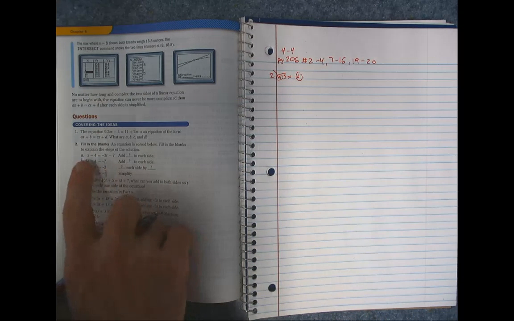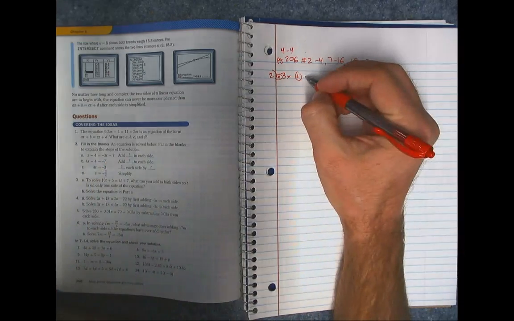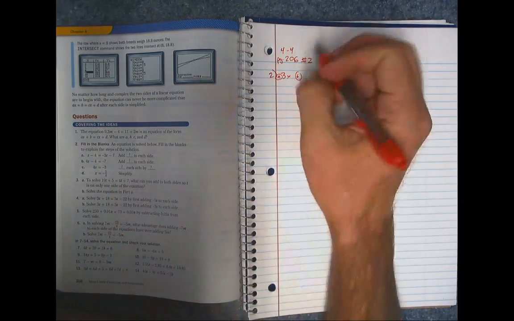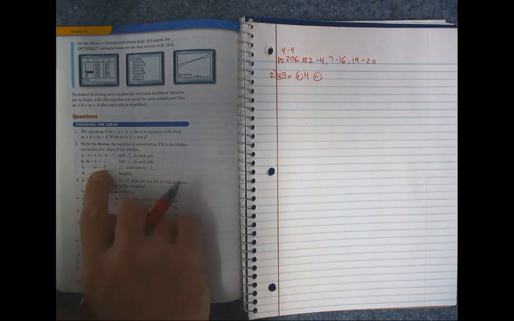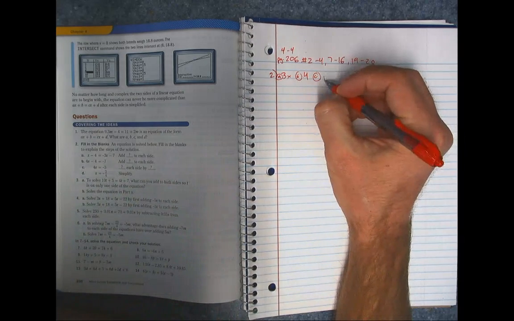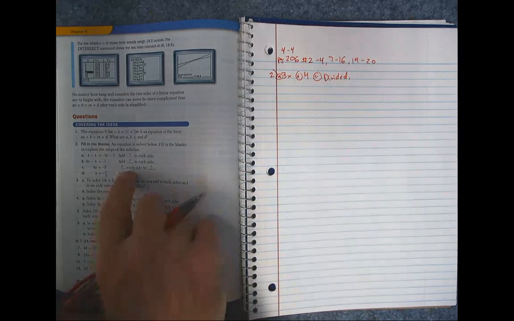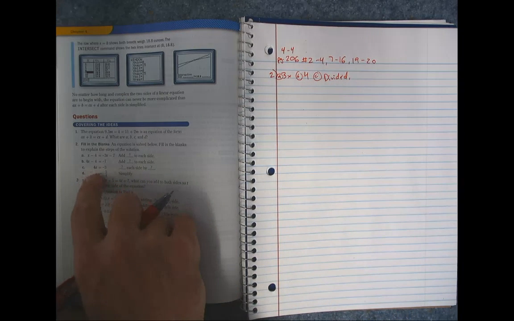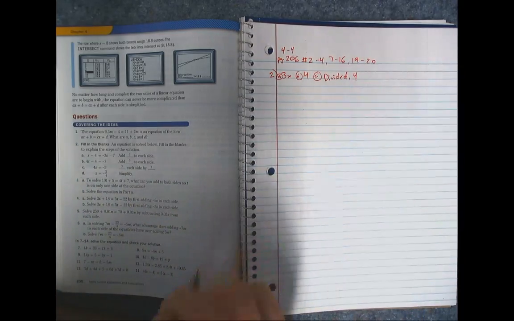Letter B, to get from here to here, well, you notice the minus 4 went away and negative 7 became negative 3. That means they added 4 to each side. And then to get from here to here, they divided each side by, so to get x by itself, you divide by 4, and that's why it ended up down here. So the next blank is 4.